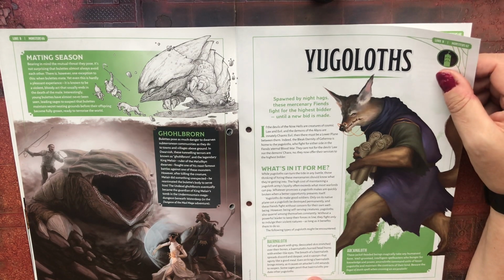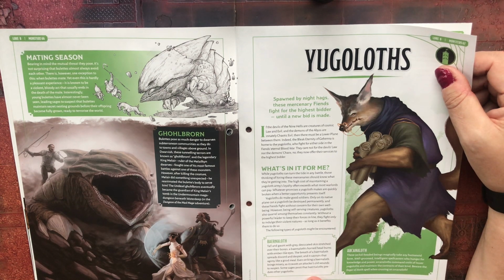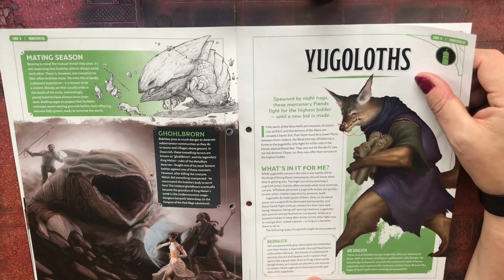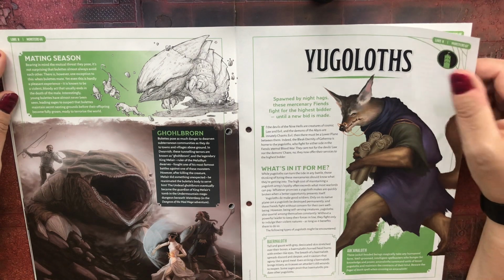If the devils of the Nine Hells were creatures of cosmic law, and the demons of the abyss are innately chaotic evil, then there must be a lower plane between them indeed. The bleak eternity of Gehenna is home to the Yugoloths, who fight for either side in the fiend's eternal blood war. They care not for the devil's law, nor the demon's chaos. No, they now offer their services to the highest bidder.